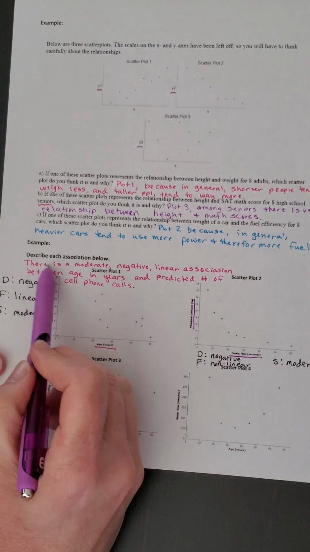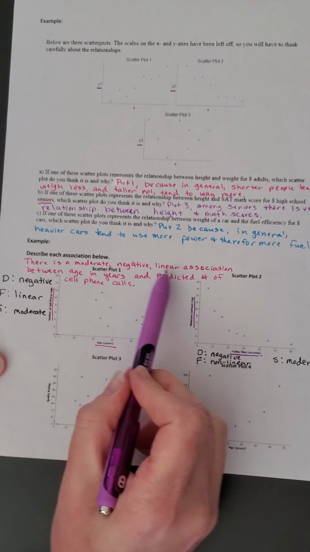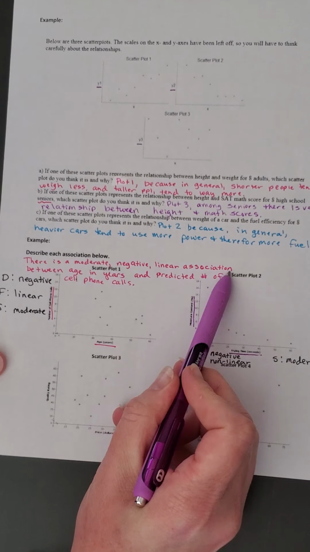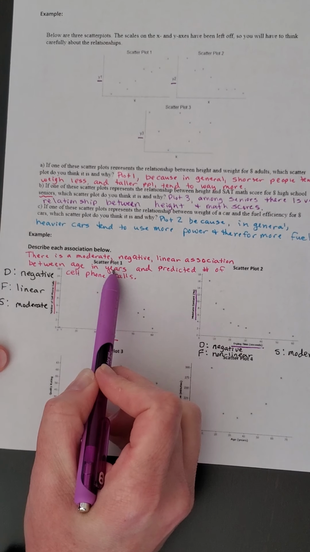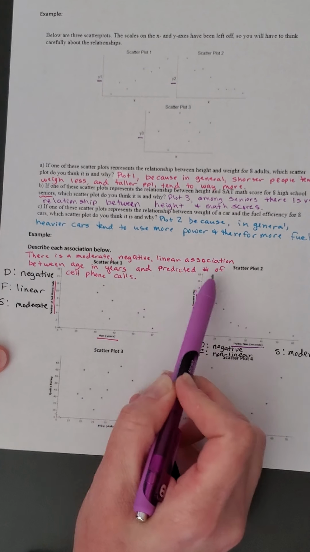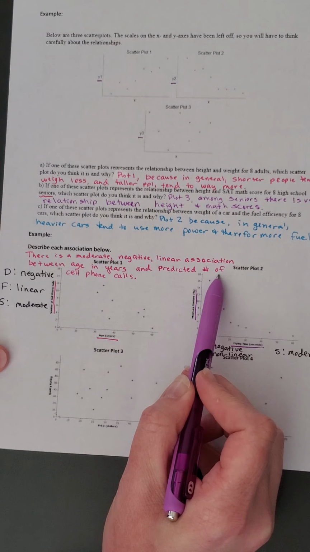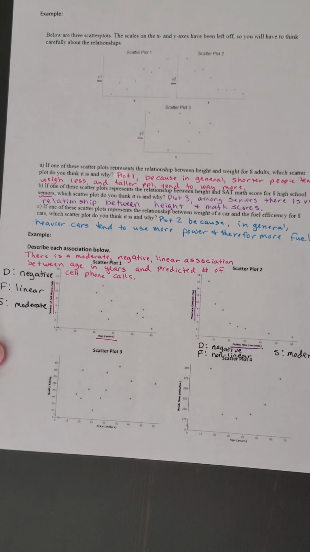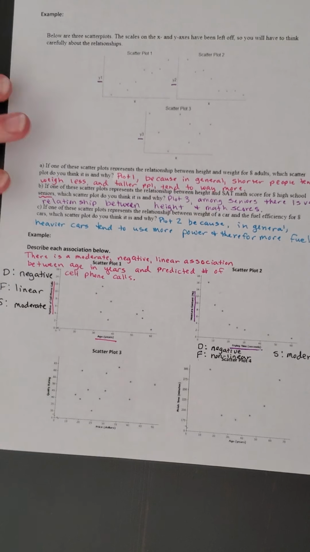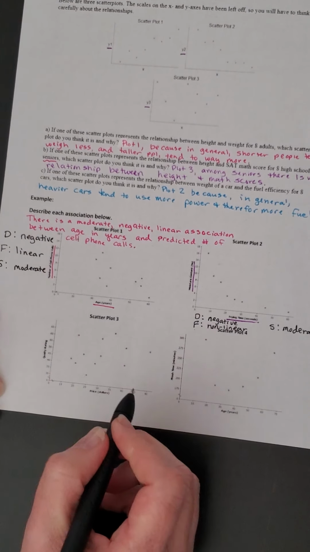I would say there is a moderate, negative, nonlinear association between frying time in seconds and predicted moisture content in percents. All right, go ahead and do that. If you need to pause here, pause it. I'm going to move on to the next one.